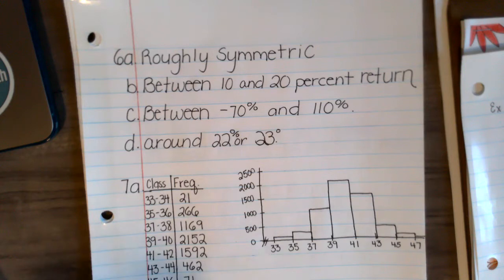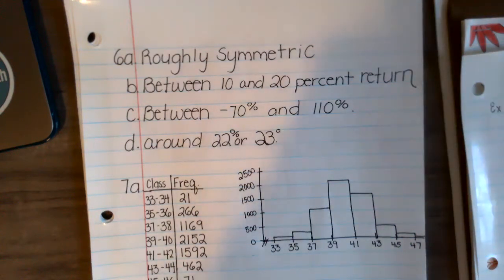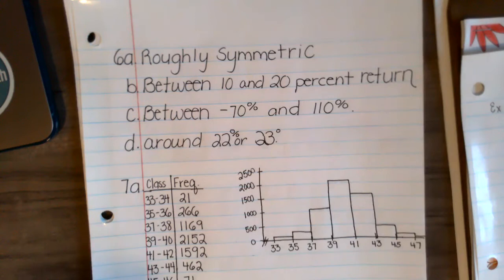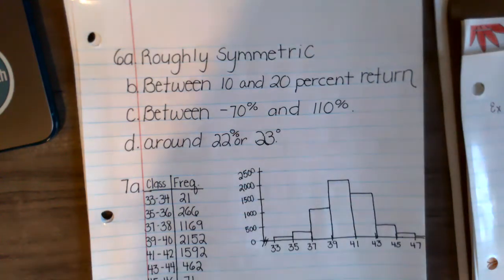It asked what the spread was, and the graph ends at -60, but you actually have a bar that is coming out from there. It would go all the way down to -70, up to 110% return. And the last part asked about a return less than 0, which means that the owner of the stock lost money.